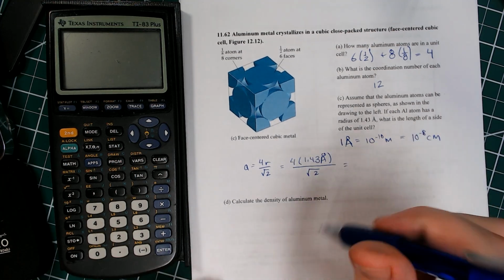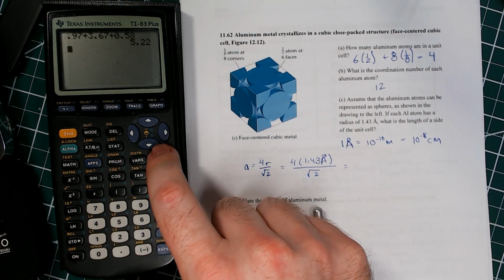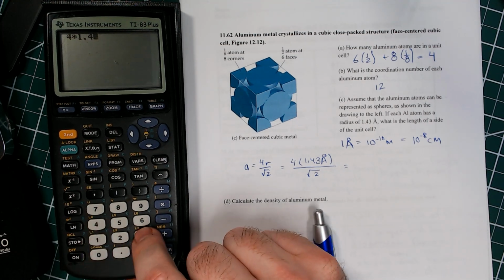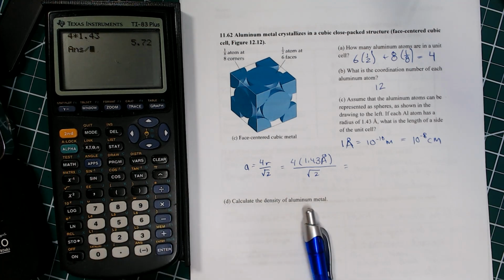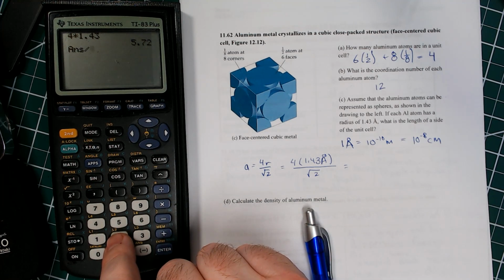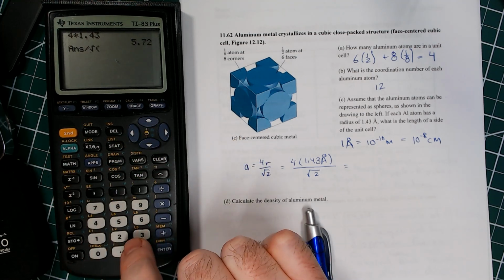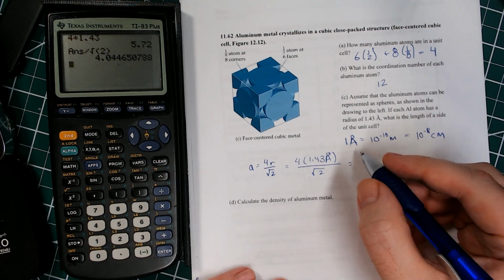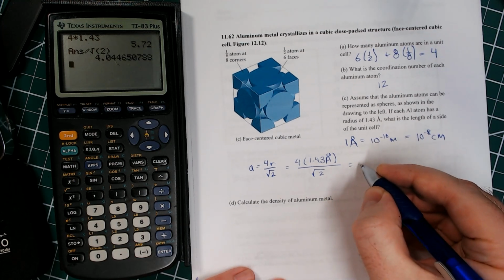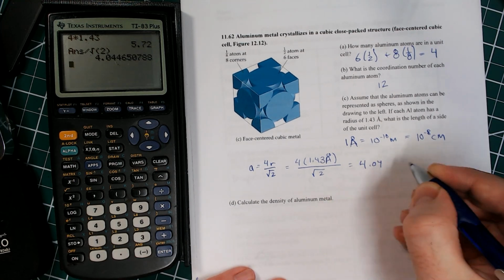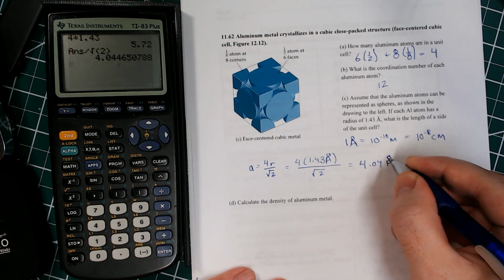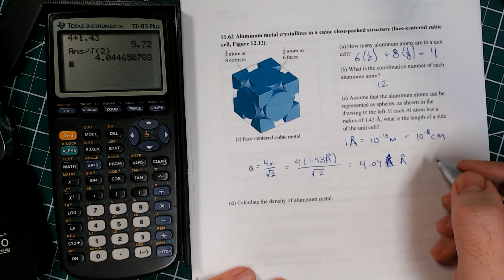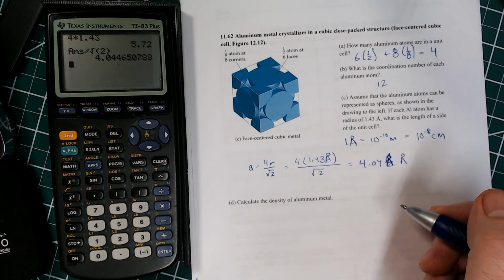So that comes out to a pretty easy calculation, and we'll punch that into our calculator here. So 4 times 1.43, all right, and we'll divide by the square root of 2. And that gives us 4.044. Since we have 3 sig figs, we're going to write that down as 4.04 angstroms. So 4.04 angstroms there. My angstrom got a little weird there. Let's try that again. Close enough. All right, so 4.04 angstroms.